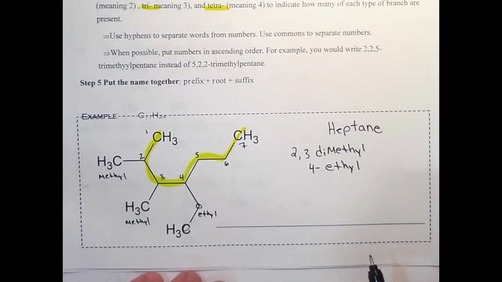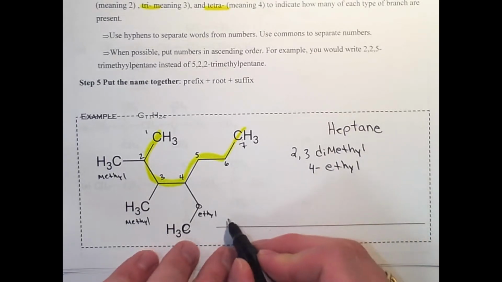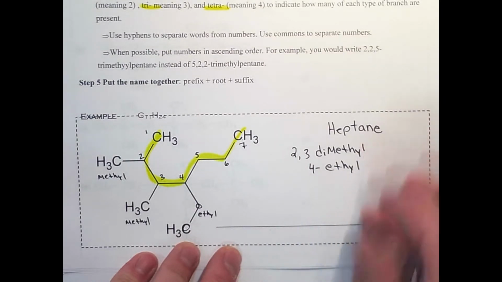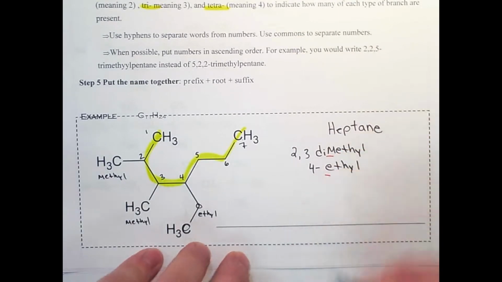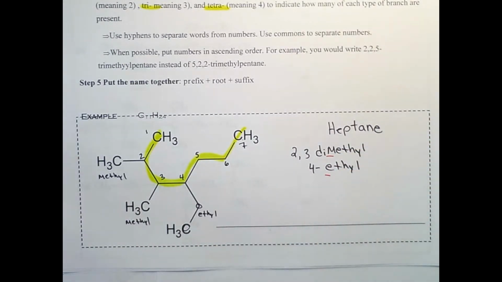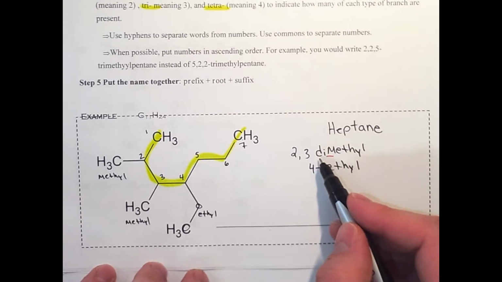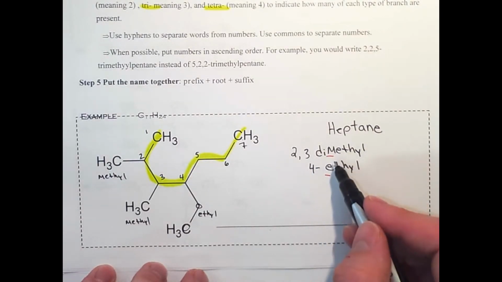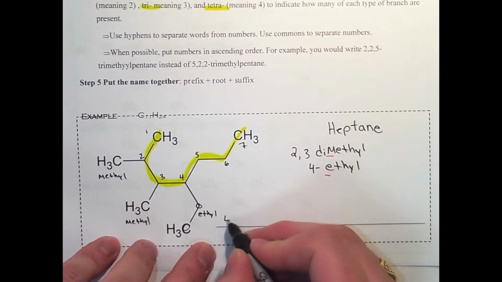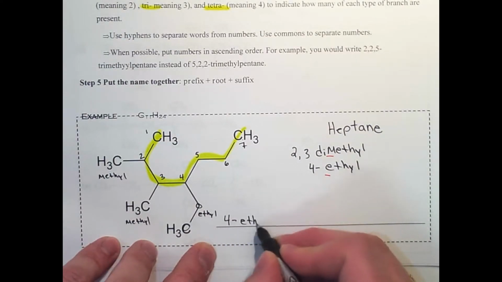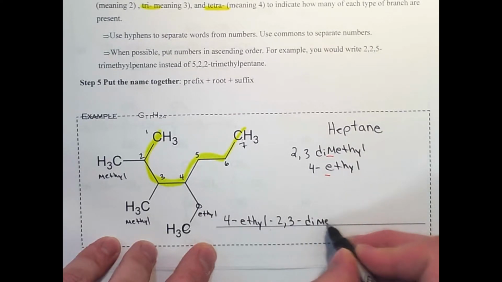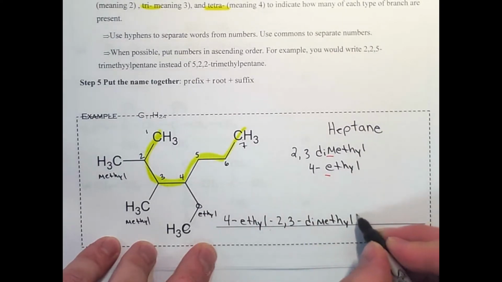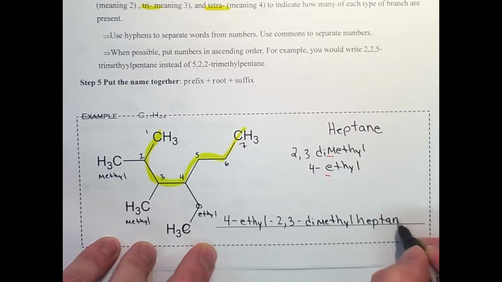So then we start by putting it together. We have to put the prefixes in alphabetical order based on the name of the alkyl group. There is a D here, but that doesn't matter. We're going to alphabetize based on the M in methyl. So ethyl comes alphabetically first, so it's 4-ethyl, 2,3-dimethyl, heptane.